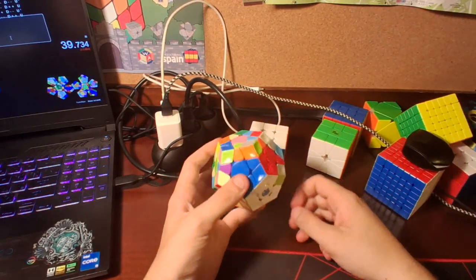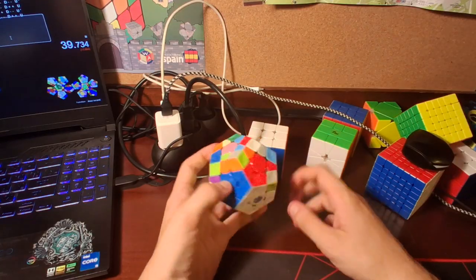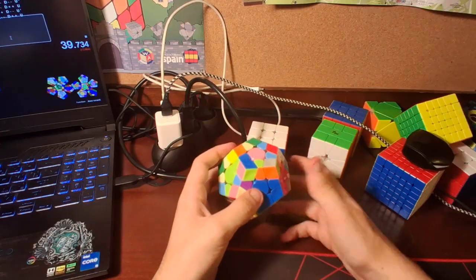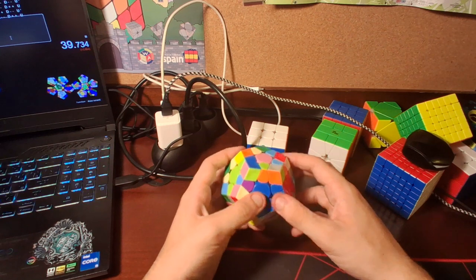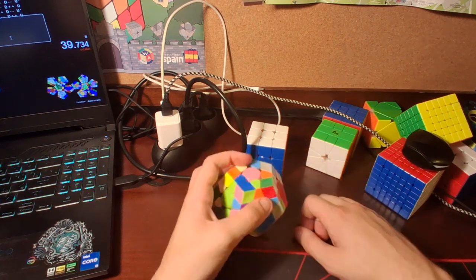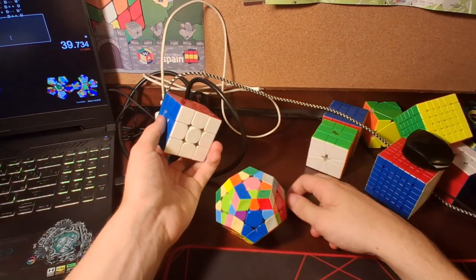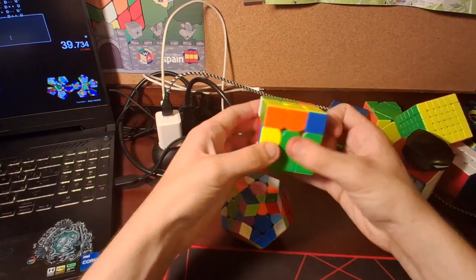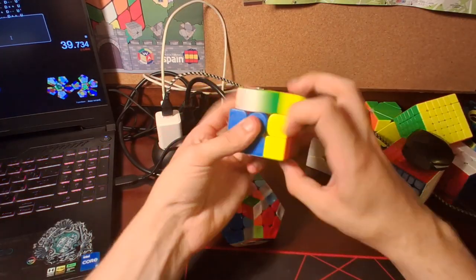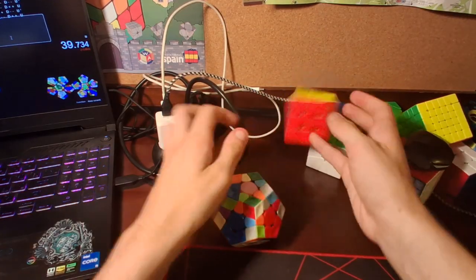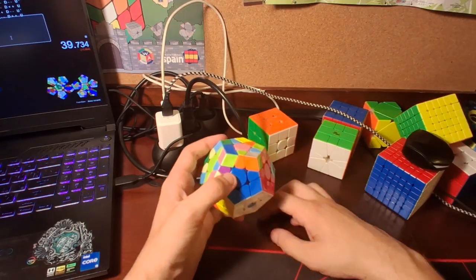For F2L, the most basic case I can think of for what I want to show is this. Instead of rotating here and solving it like this, you can just do an R prime, and then you have a 3x3 solution. You can do that on a lot of pairs, and then you just end the insert with an R2.